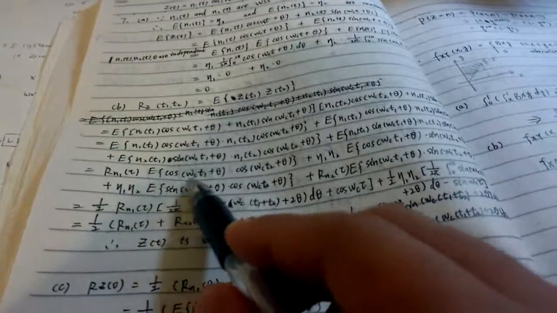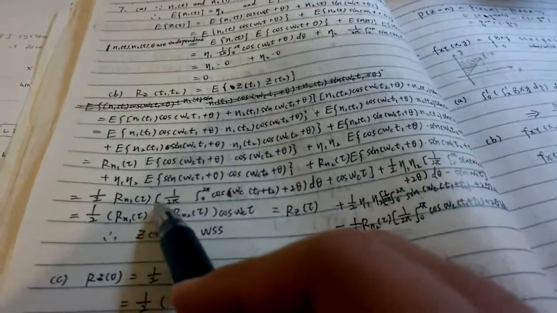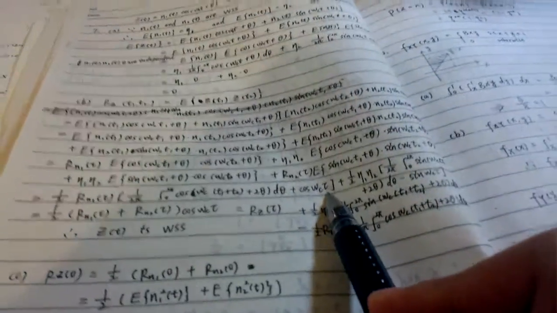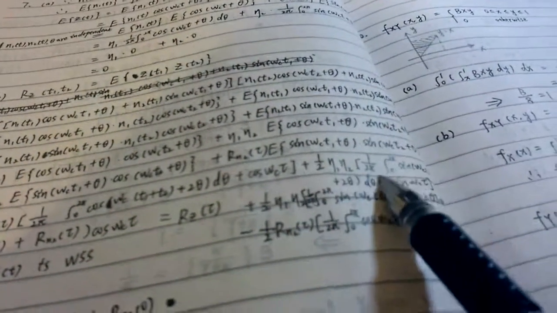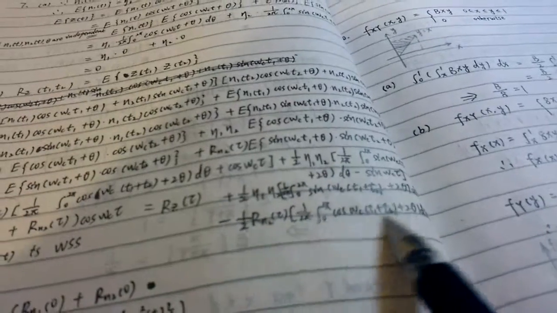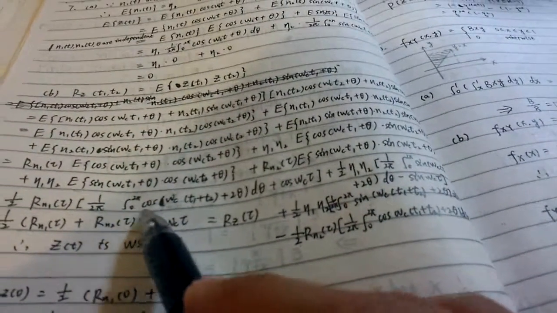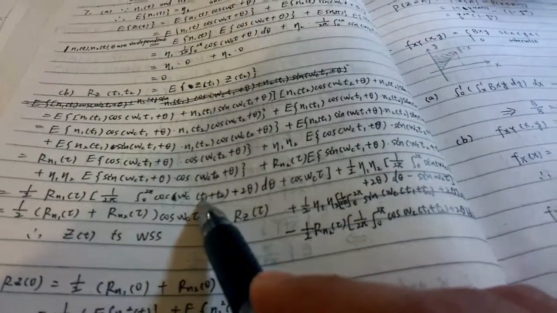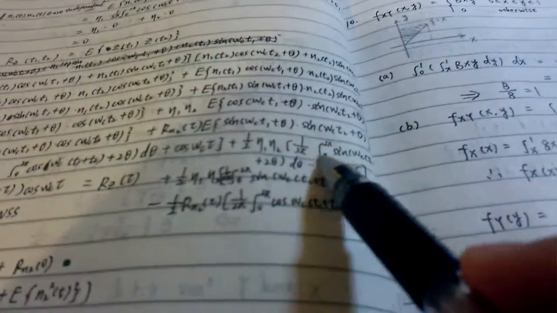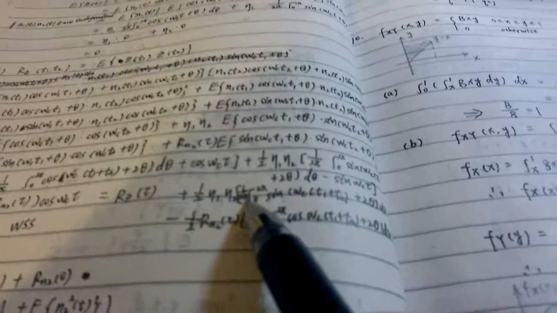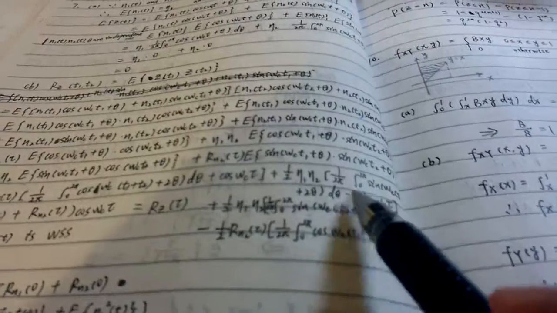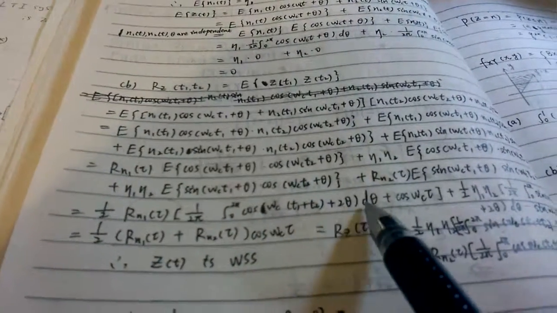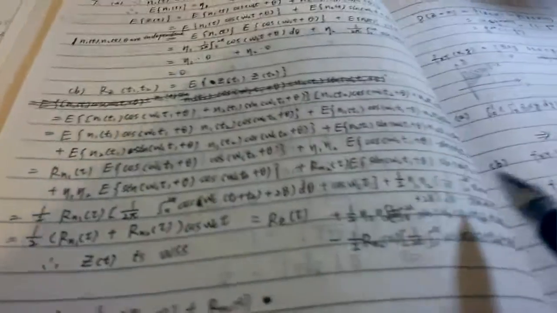Just integrate these four parts, and we can get this one. These four parts can be rewritten like this. We can see the integral of this one is equal to 0, and the same for this part, equal to 0, and this part and this part. The four parts are all equal to 0.